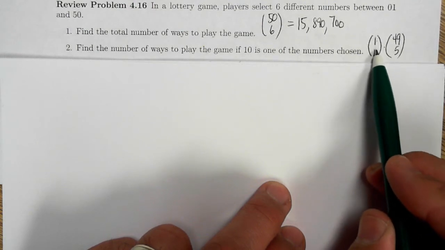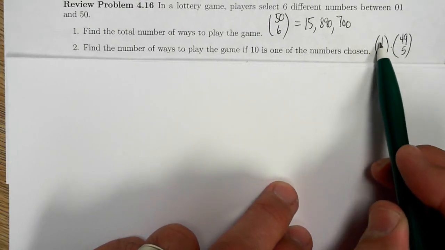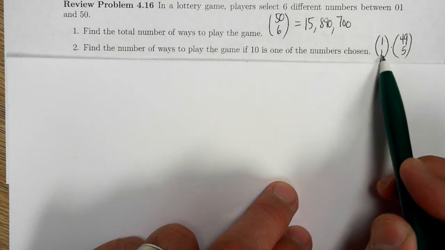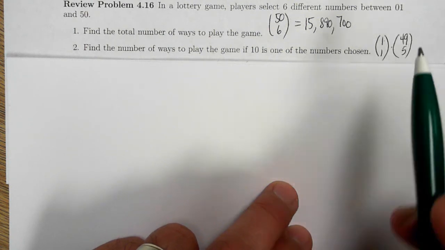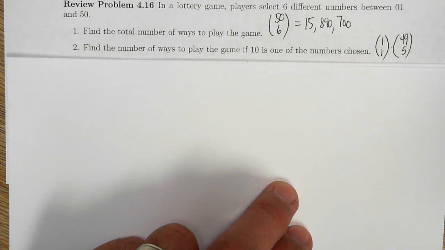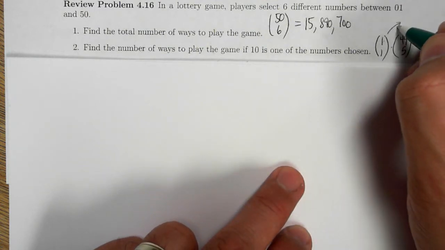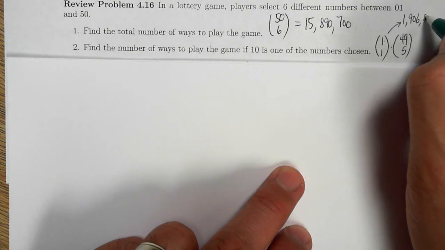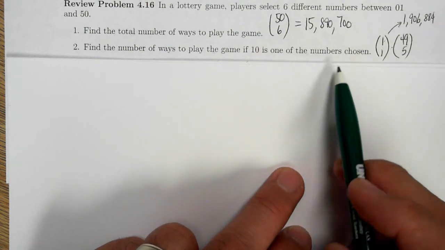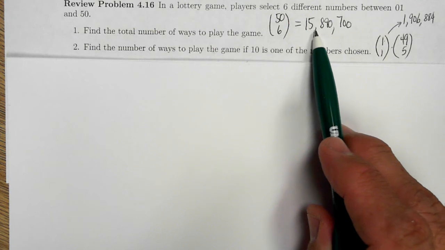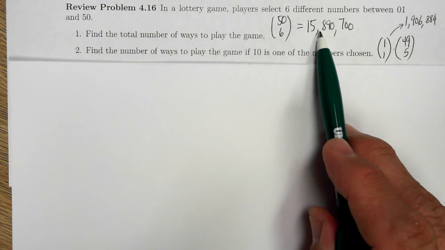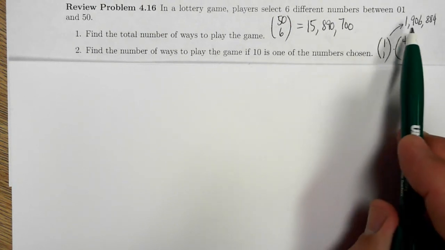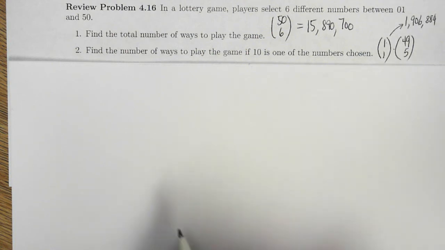So this is, I'm putting here for completeness. There's 1 10, and I pick 1 number from that group. There are 49 other numbers, and I pick 5 from that group. And so plugging in, this works out to be 1,906,884. So there are approximately 16 million possible ways of picking numbers, of which about 2 million of them or so contain the number 10.